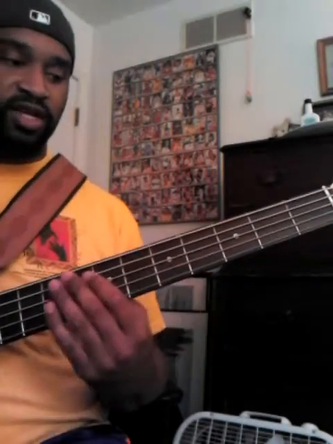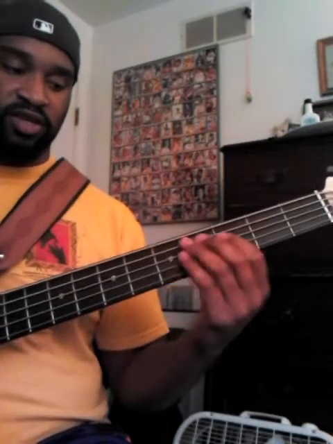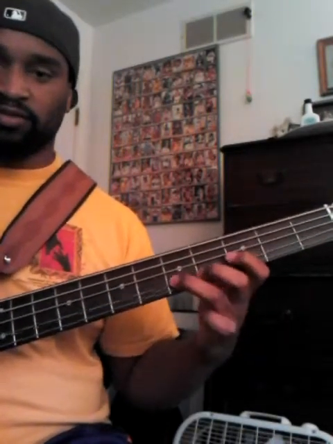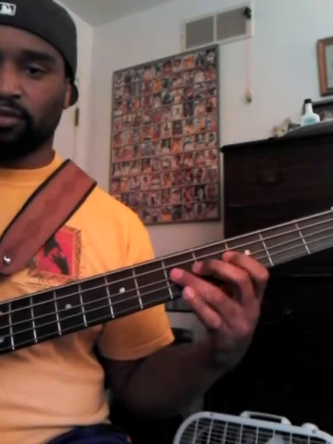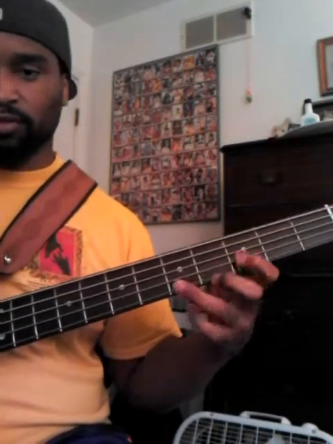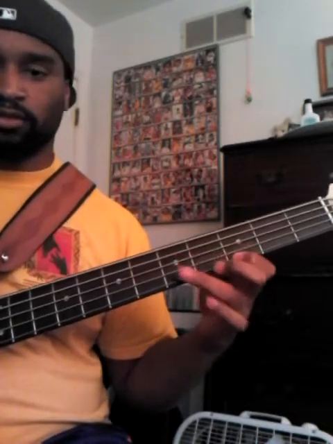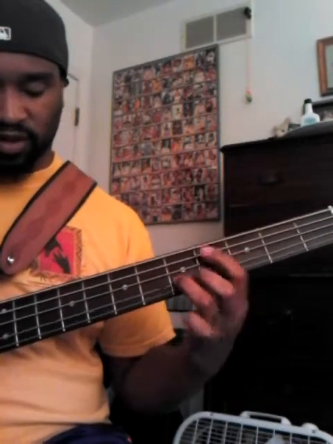It's just different notes. So if you wanted to do it on C, you could do it on C as well. Well, not the key of C, but the C note in the G minor pentatonic. So it would be, alright.